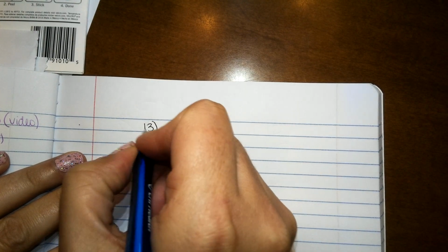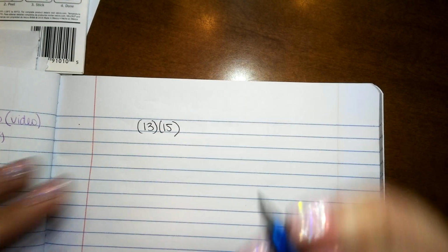We're going to be working on multiplying binomials today. And the first one that I want to start you off with is I want you to take 13 times 15 using your calculator and tell me what you get. Now, you should get 195.